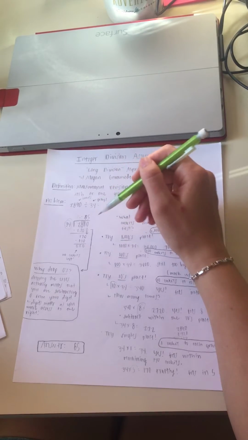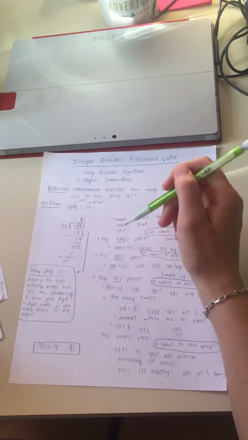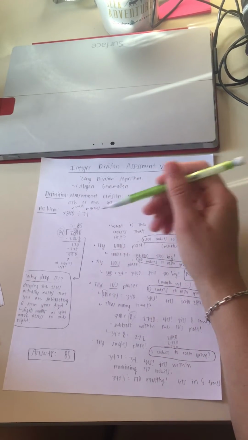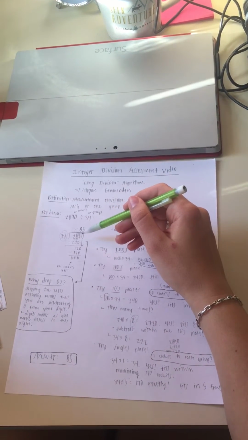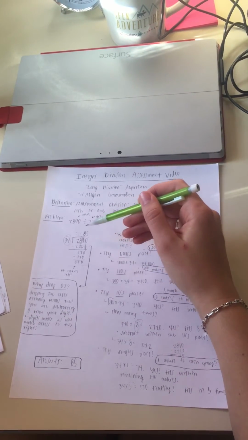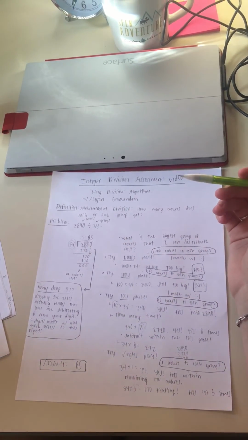So we'll place the 5 above in our algorithm, and we'll subtract the 170 cookies that we just found, finding that there are no remaining cookies. So 2,890 can be split perfectly into 34 groups, having 85 cookies each. Our answer is 85 cookies per group.